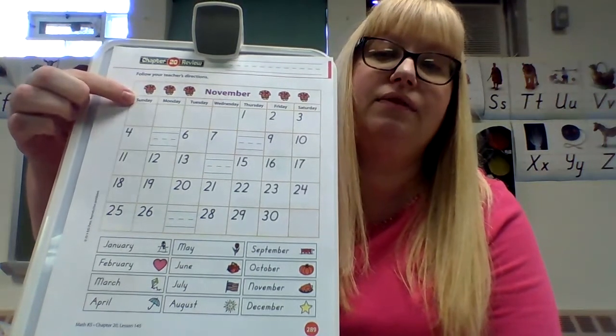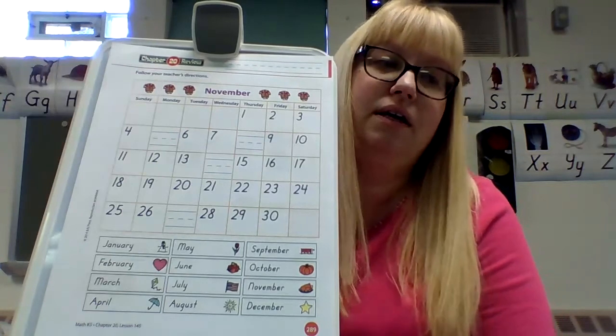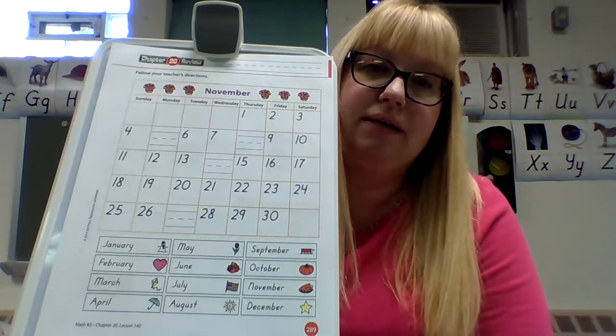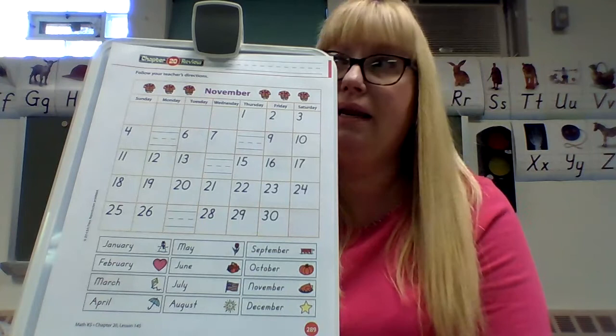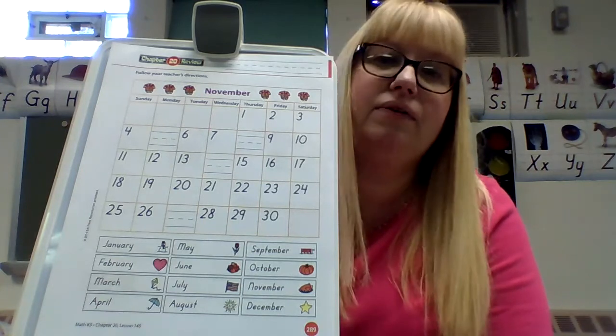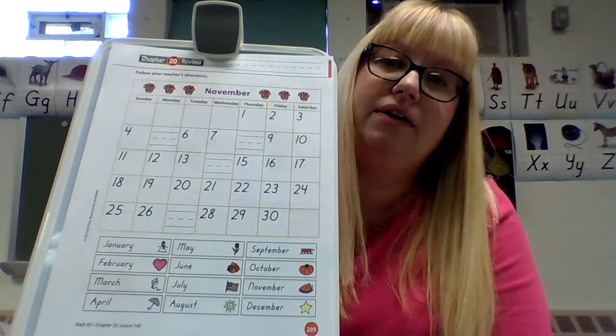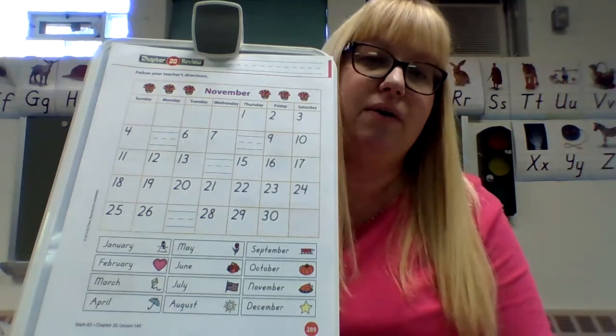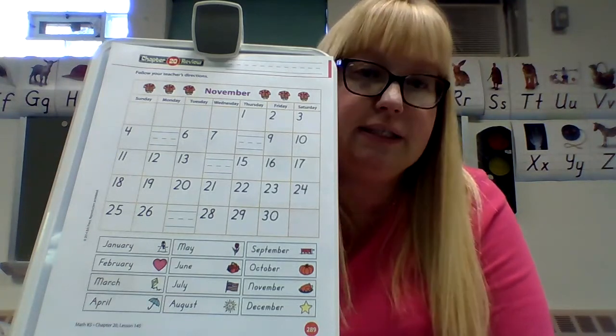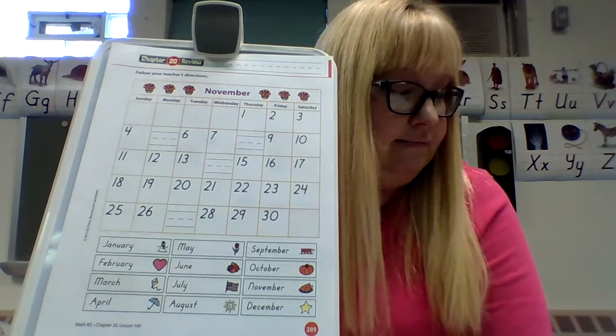Say them to yourself if you're not sure what they are. We've been practicing them. Sunday, Monday, Tuesday, Wednesday, Thursday, Friday, Saturday. You can say them to yourself to figure out which one, but you're coloring Tuesday red.